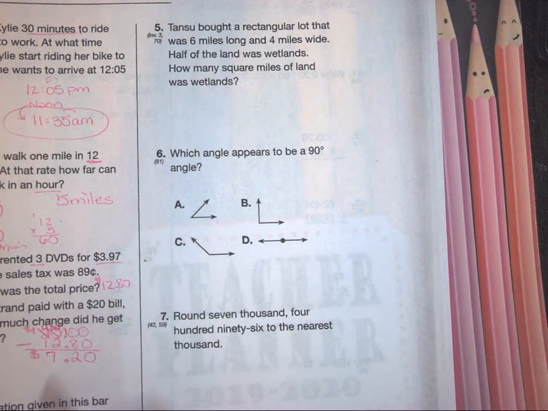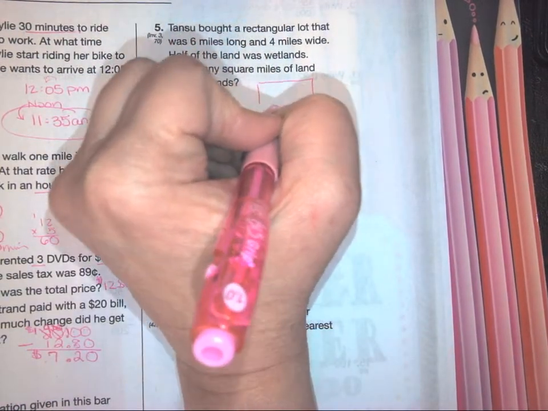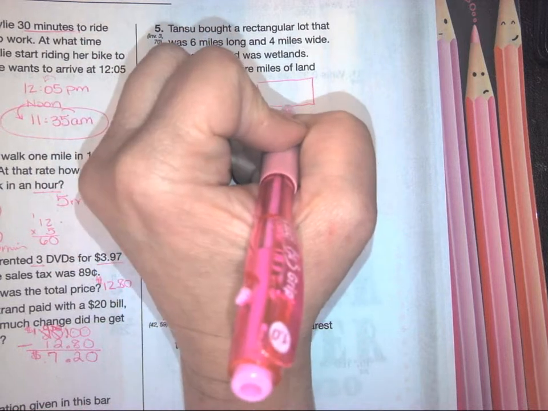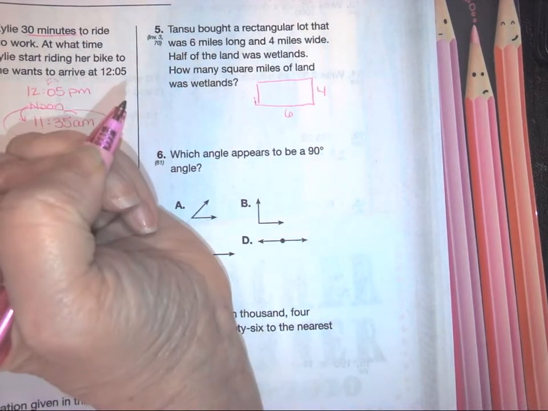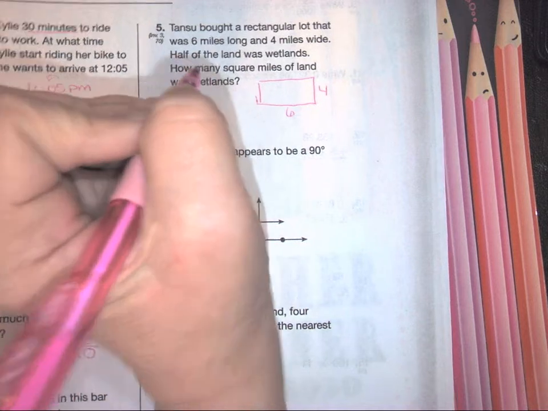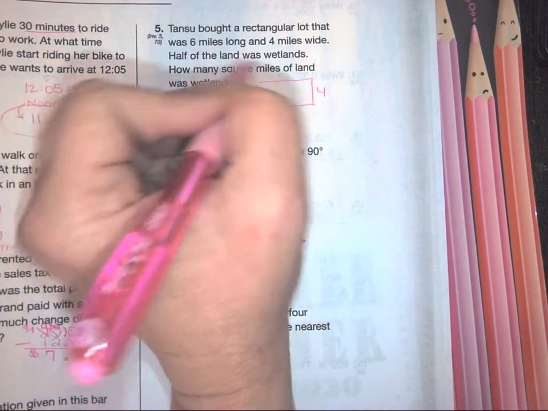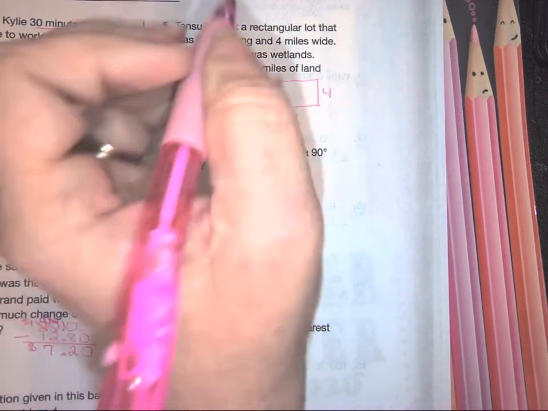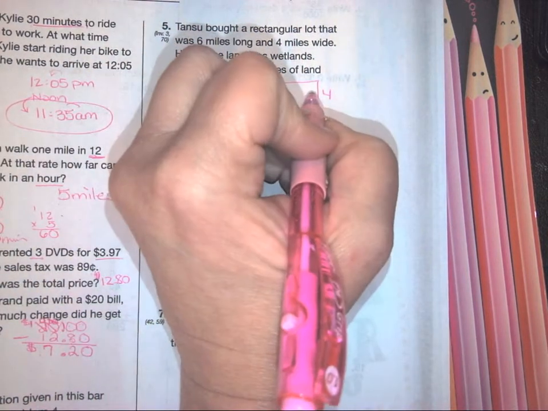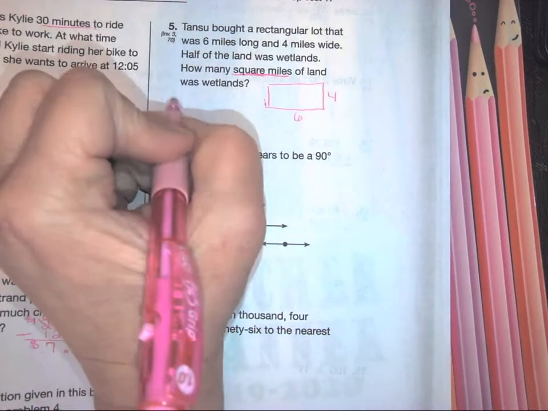Tanzu bought a rectangular lot. Okay, we're going to draw a rectangle. That was 6 miles long and 4 miles wide. Half of the land was wetlands. How many square miles of wetland was the wetlands? All right, so we're talking about square miles, which tells me we're talking about area.